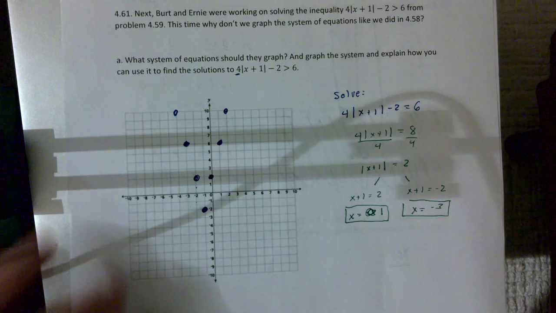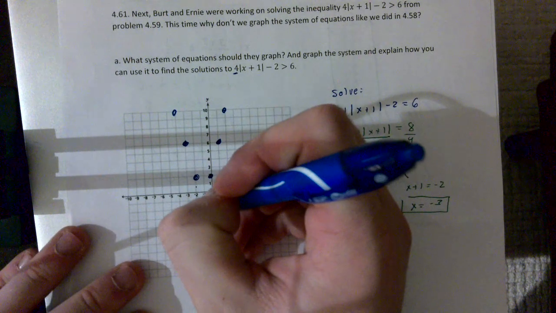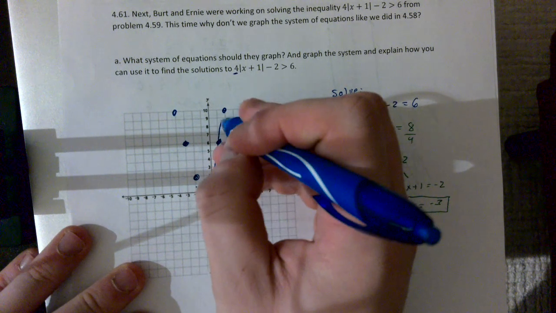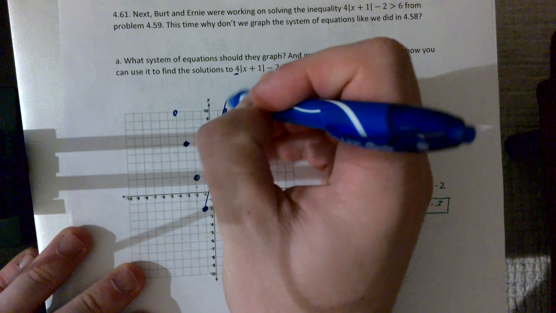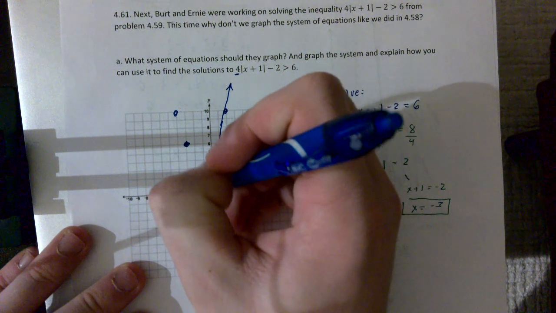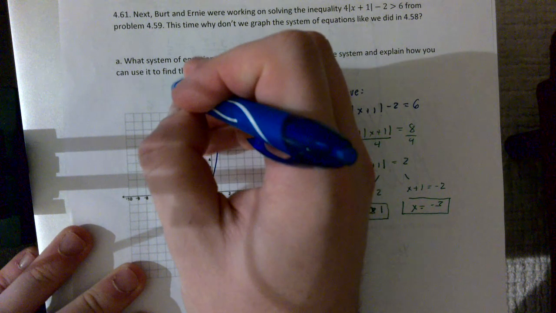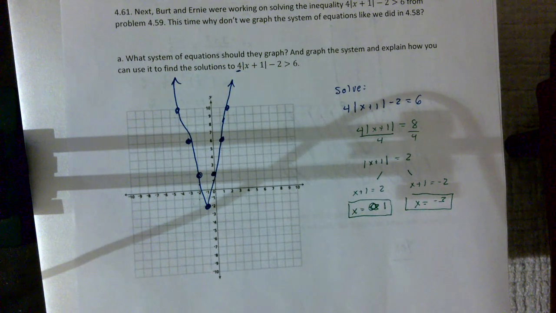Usually when you have a greater than or less than sign, you end up using a dashed line. But in this case, we're not talking about two separate equations, we're just talking about one here. So again, we're just going to use the solid line. So there's my solution. Now, the other one is the value of 6.